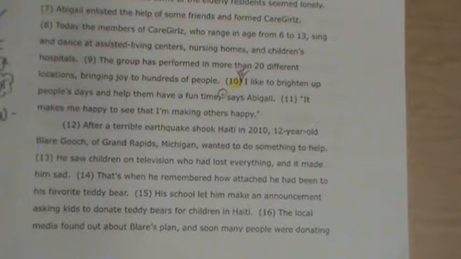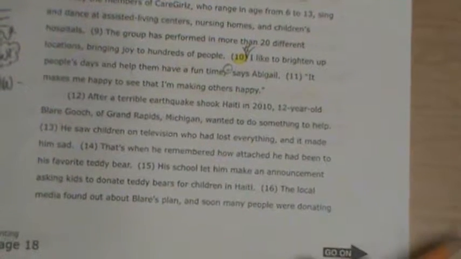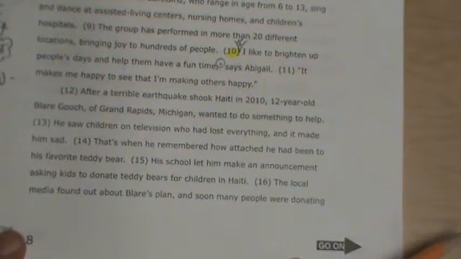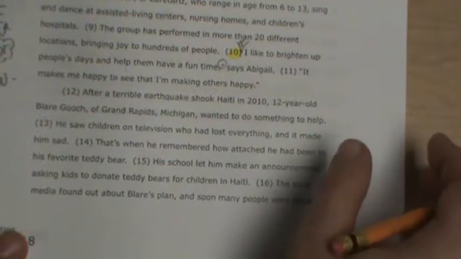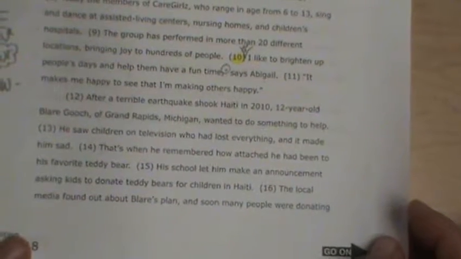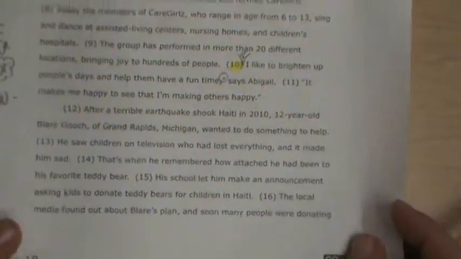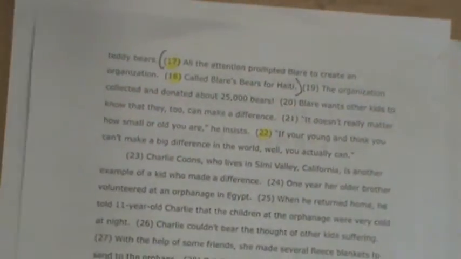He saw children on television who had lost everything, and it made him sad. That's when he remembered how attached he had been to his favorite teddy bear. His school let him make an announcement asking kids to donate teddy bears for children in Haiti. The local media found out about Blair's plan, and soon many people were donating teddy bears.